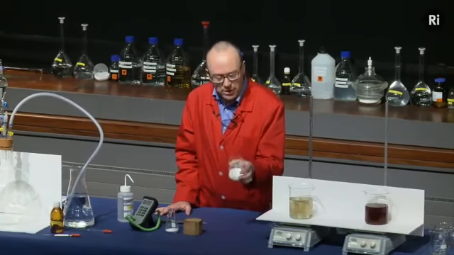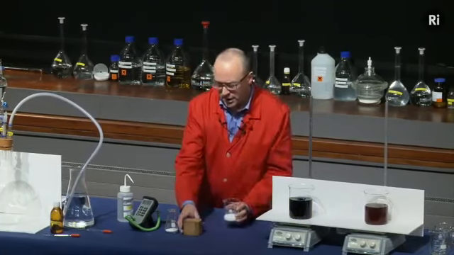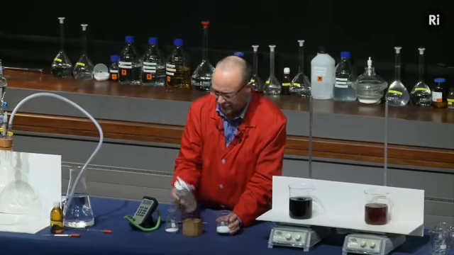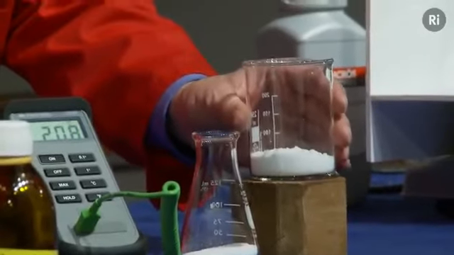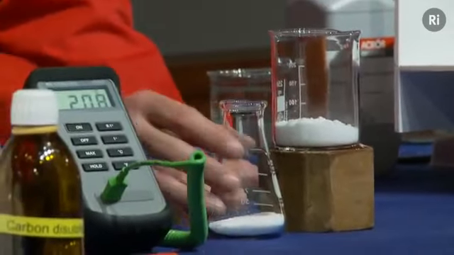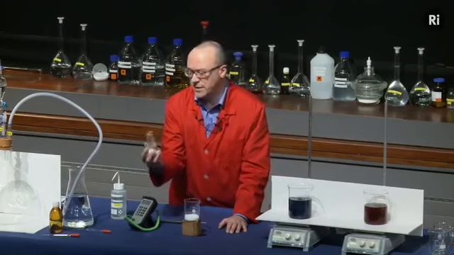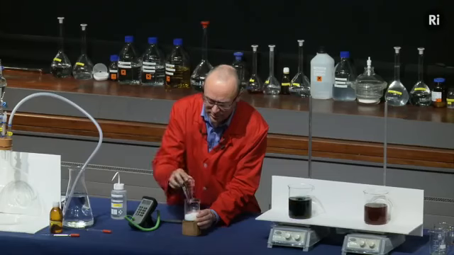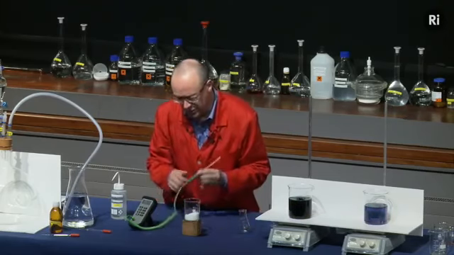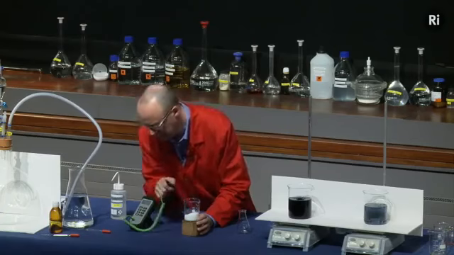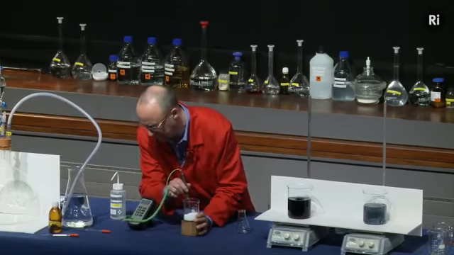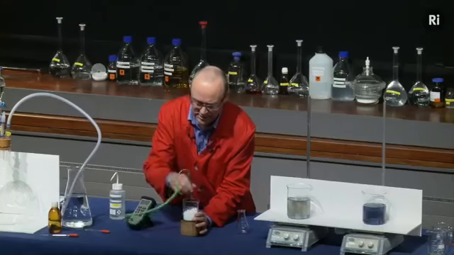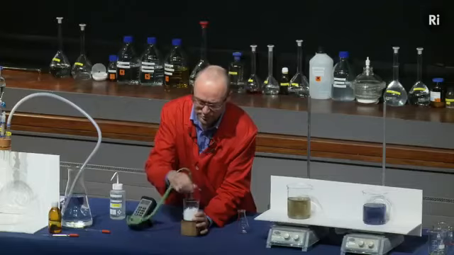So in this beaker is some barium hydroxide. It's a white powder. I've got a block of wood. I'm just going to put some water on the surface of the wood to make a sort of puddle. And I'm going to stand the beaker in the puddle. And then in this flask, I have some ammonium chloride. So I'm going to add the ammonium chloride to the barium hydroxide. And I'm going to stir it using this probe, which is attached to this digital thermometer. So you can see the temperature there is about 20 degrees. But let me start to mix the powders together, and we'll see what happens to the temperature.